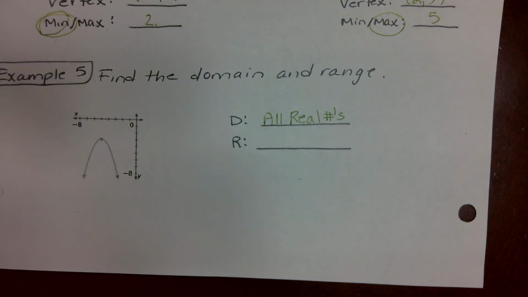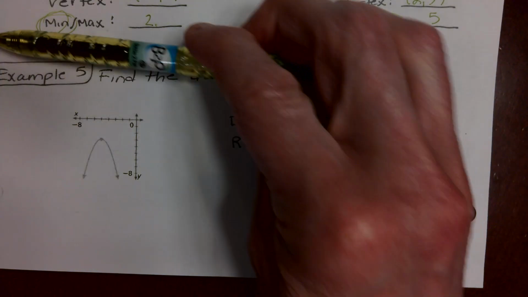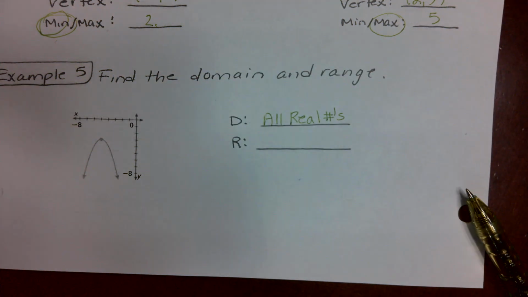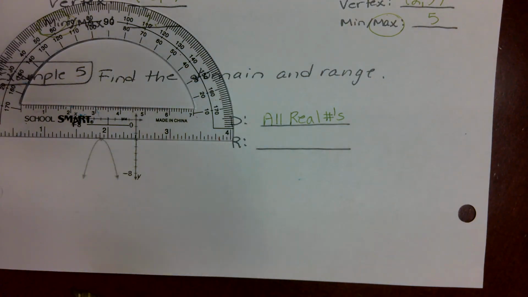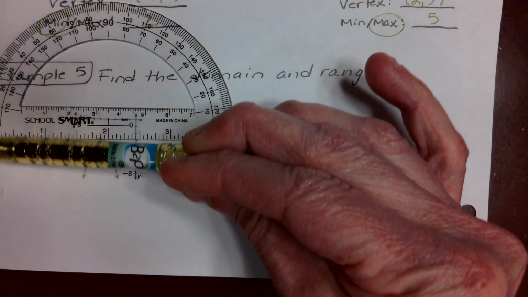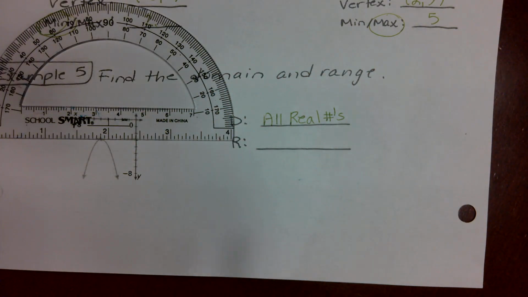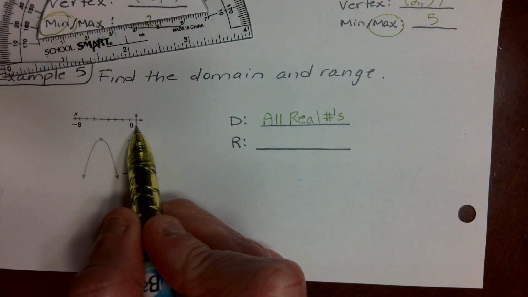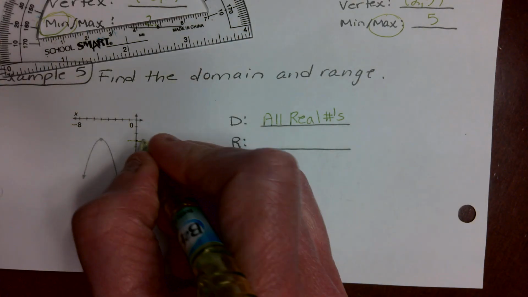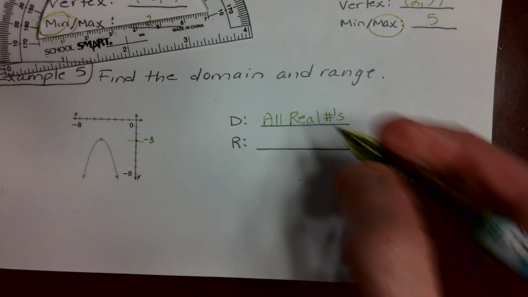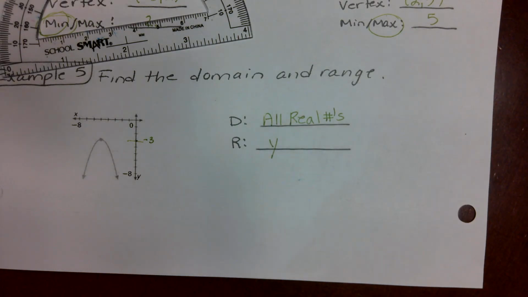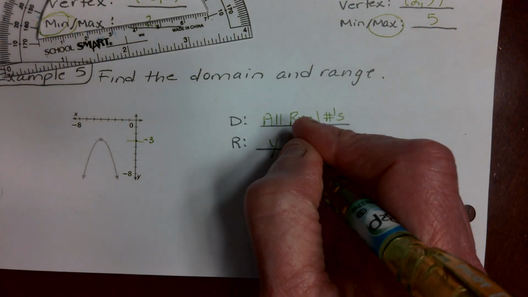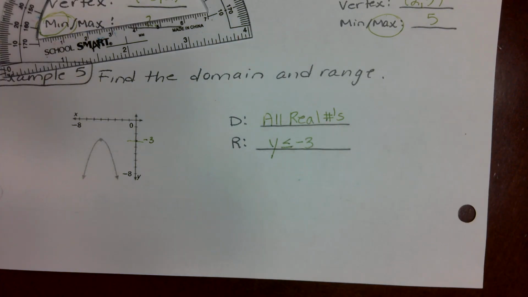And the range, you have to find, are you going up or going down? So we're putting this at the bottom of that. And everything falls below it, right? All my y values would fall below it. So what is that value over there? It's 1, 2, 3. Actually, it's negative 3. So that means that y has to be what? Less than or greater than? Right, less than or equal to negative 3.